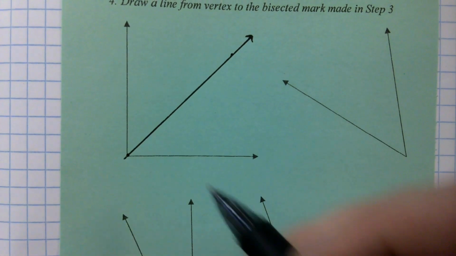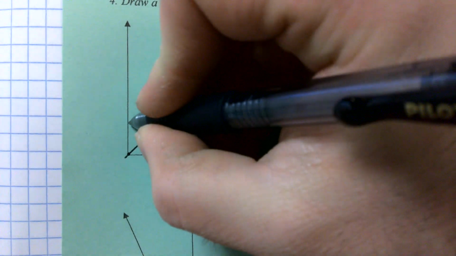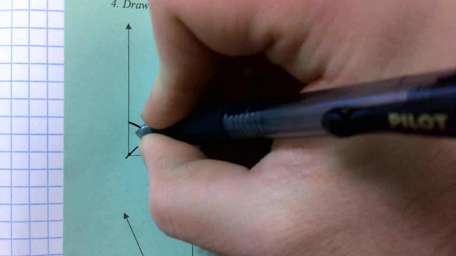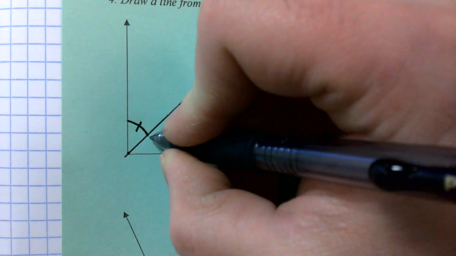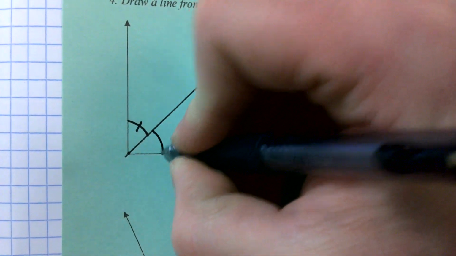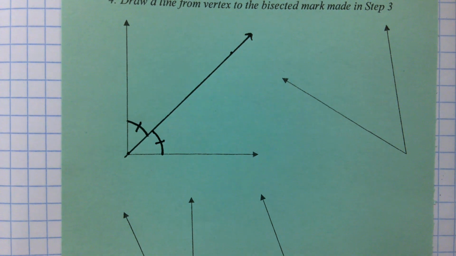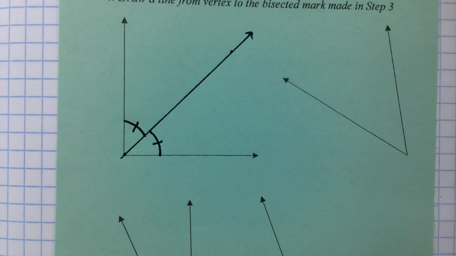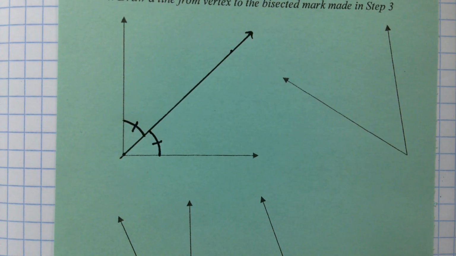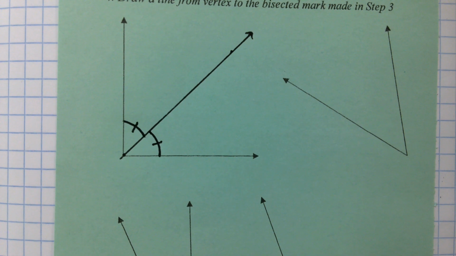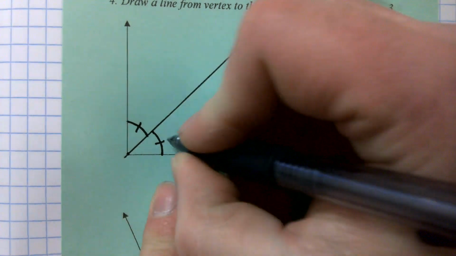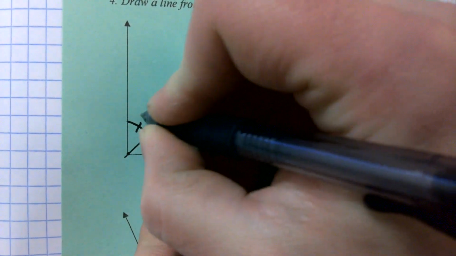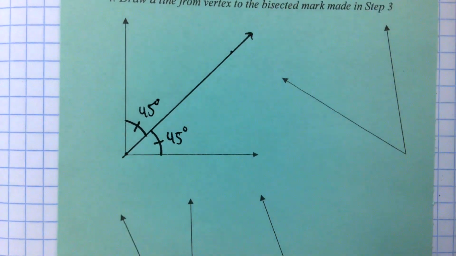What we're going to do now is mark these two angles. I'm going to hit it with one of these, a little line through it. And I'm going to hit this other one with one of these with a line through it. When I use the same angle marker on two angles, what does that tell me about the angles? They're the same. They're congruent. What angle measure were each of these tiny angles again? 45. I'm going to mark 45 and 45.